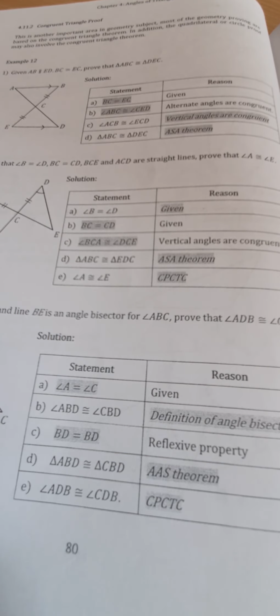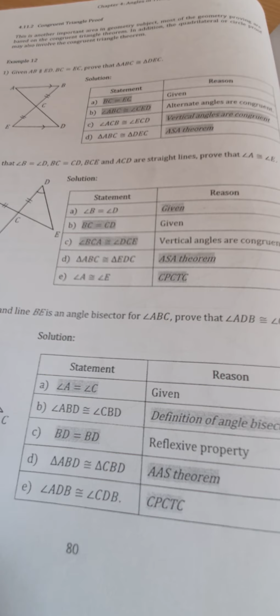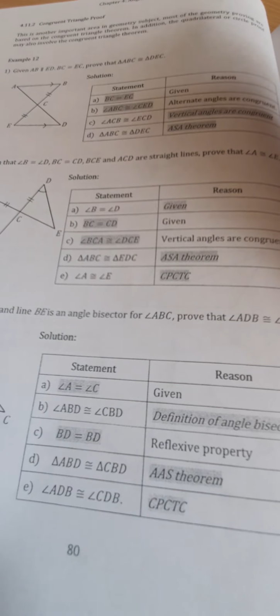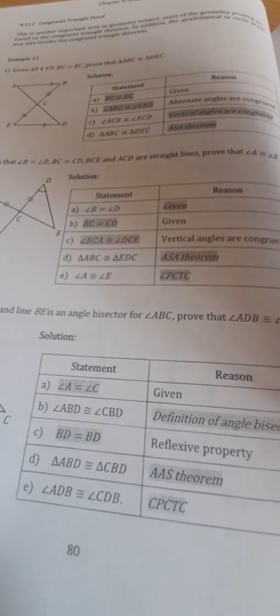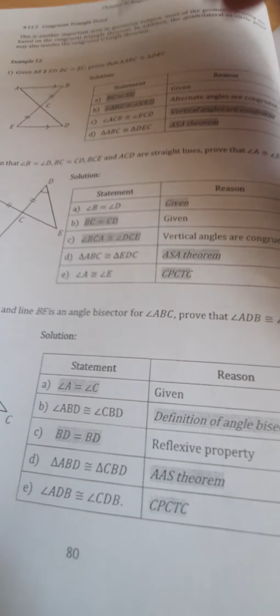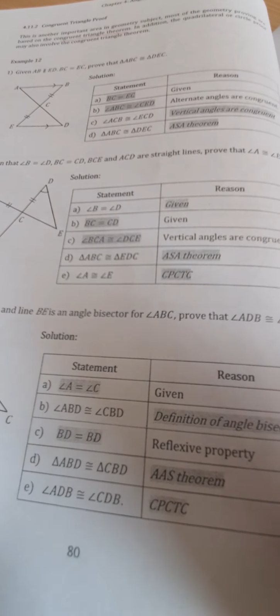Okay, next is congruent triangle proof, page 80. Okay, this is another important area in geometry subject. Most of the geometry proving are based on the congruent triangle theorem. In addition, the quadrilateral or circle proof may also involve the congruent triangle theorem. Okay, so biasanya dalam geometry dia banyak gunakan proving untuk congruent triangle theorem. Okay, so sebab tu awak kena betul-betul faham untuk congruent triangle theorem.